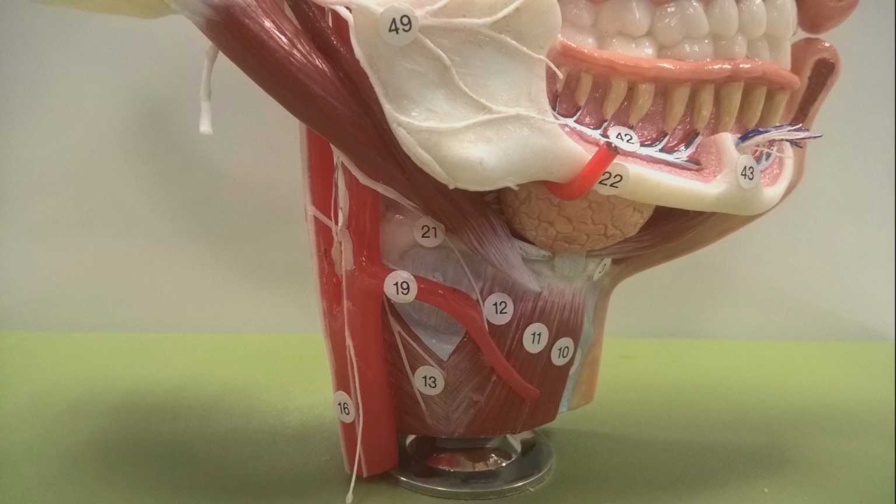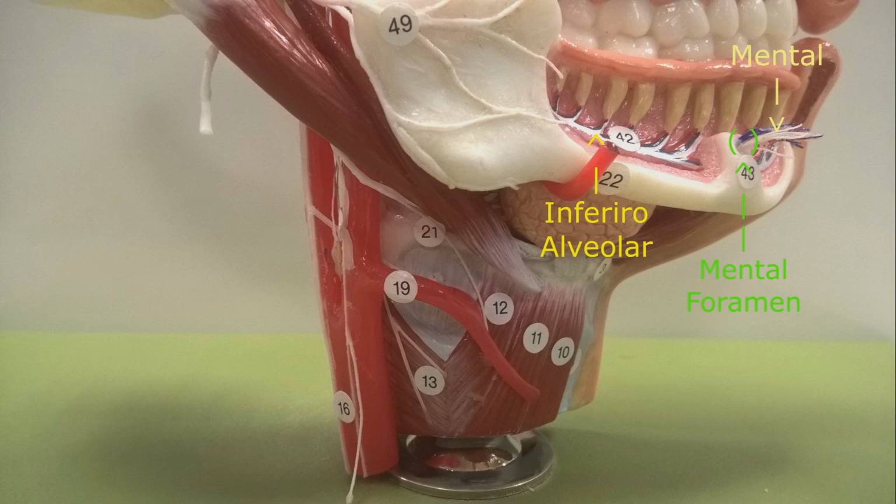In this view of the mandible, we can see how the inferior alveolar nerve is targeting the inferior teeth until it gets to the mental foramen, where it makes an external branch, the mental branch, which is going to target the mandible at the external part. Internally, the incisor nerve is going to target the anterior teeth.